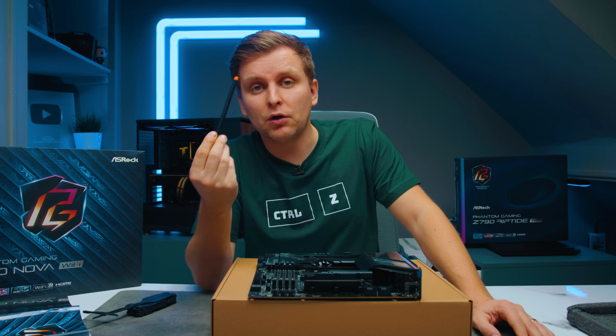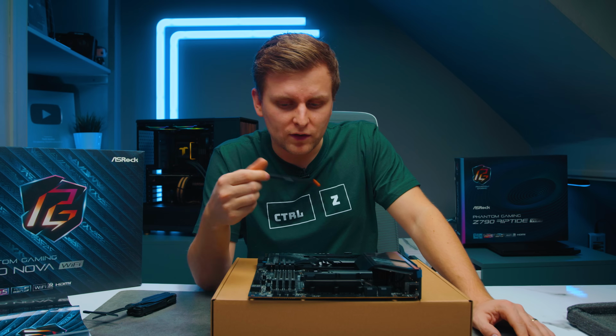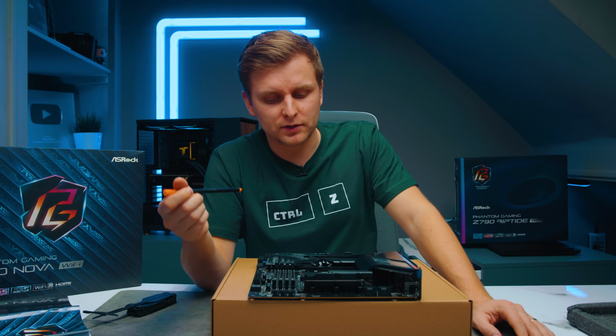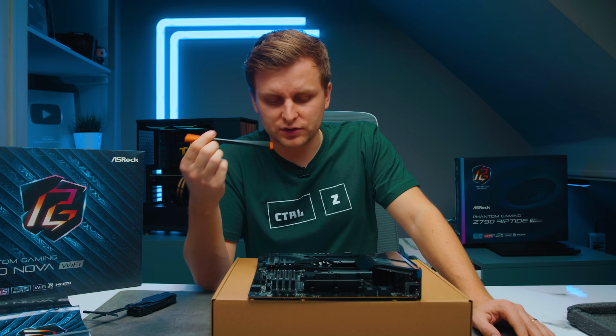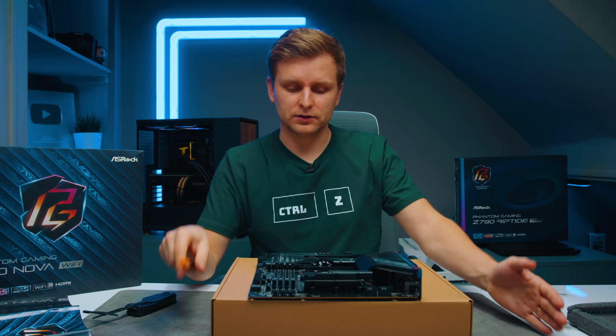It's the IMC on your CPU. So if you do want the highest speed of RAM, or making sure that it runs, especially if you're running 4 sticks, then go with the 14th gen of CPUs, and then most likely you're going to get better.